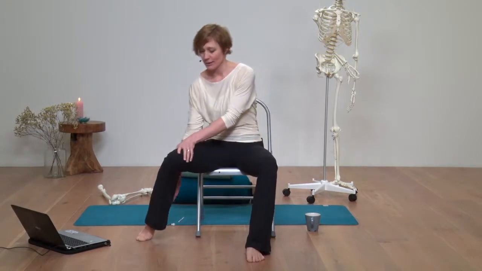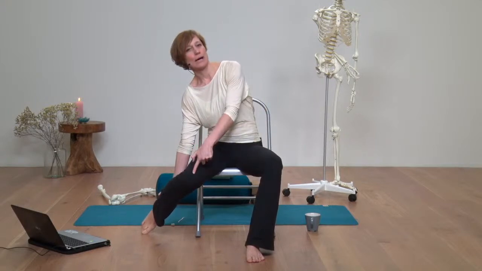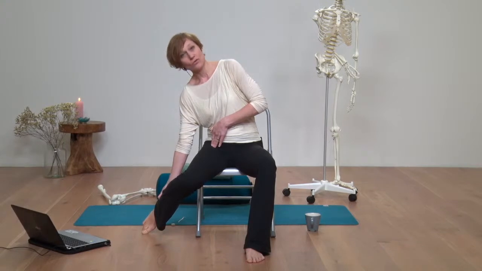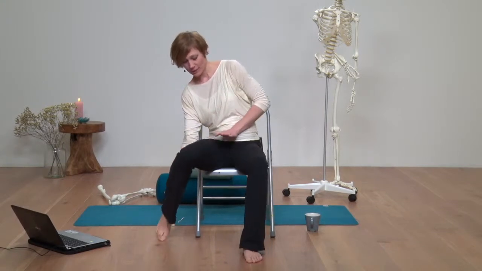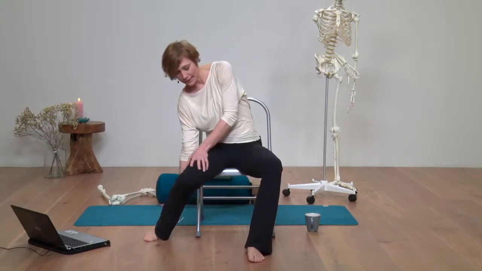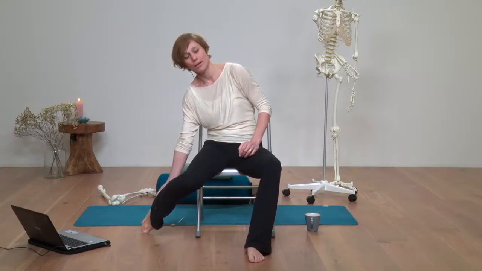If I abduct a bit, then I have a little bit more, but actually my leg wants to go down. So actually my body is already telling me it wants to go for the path of least resistance, because if it stays up here, it knows, okay, no go there. If I relax my leg and it goes down, then I have a little bit more internal rotation.